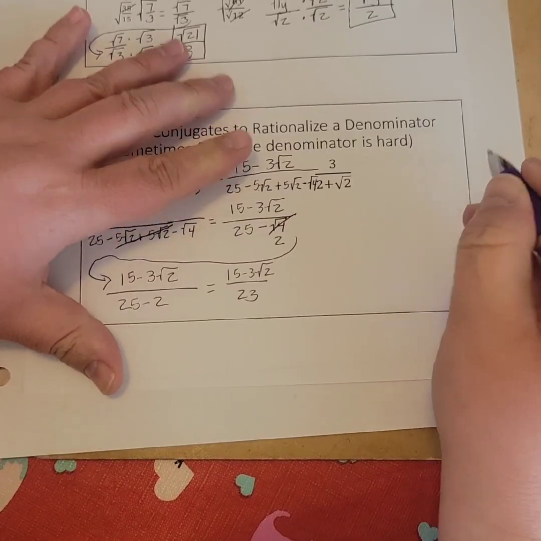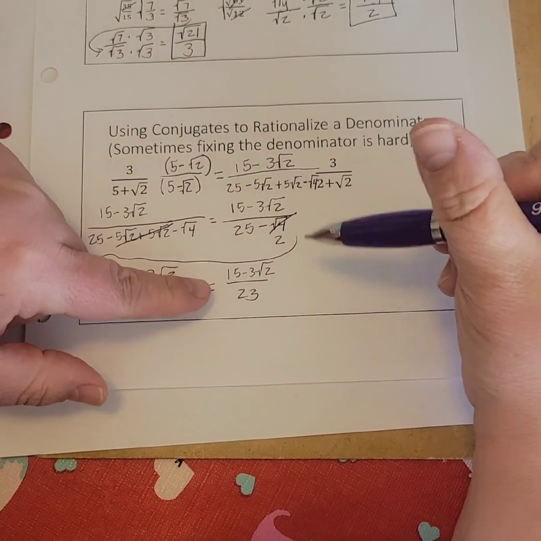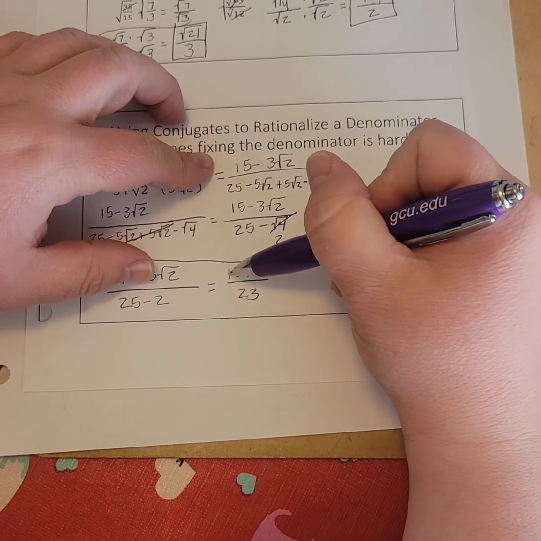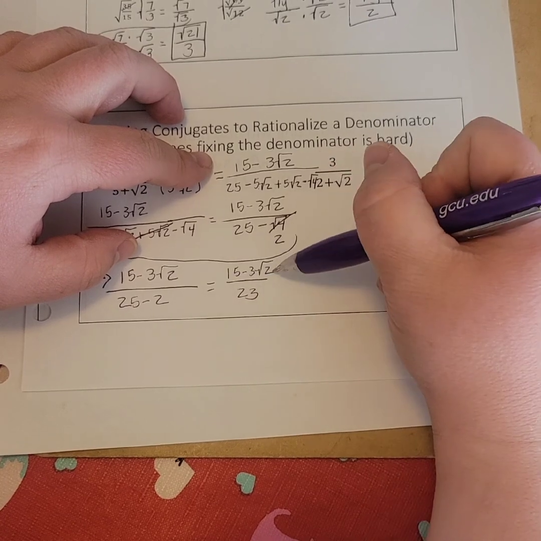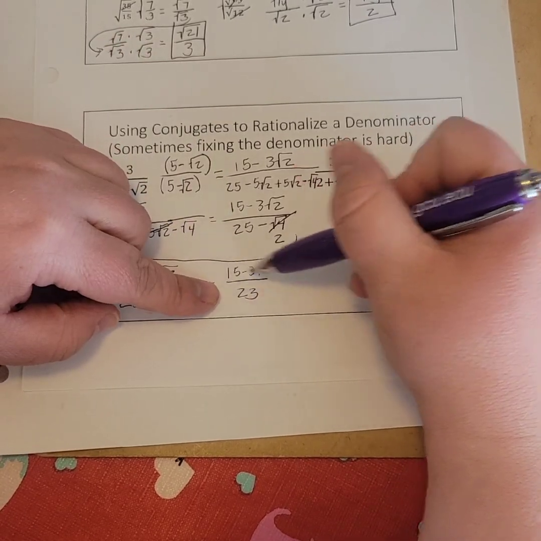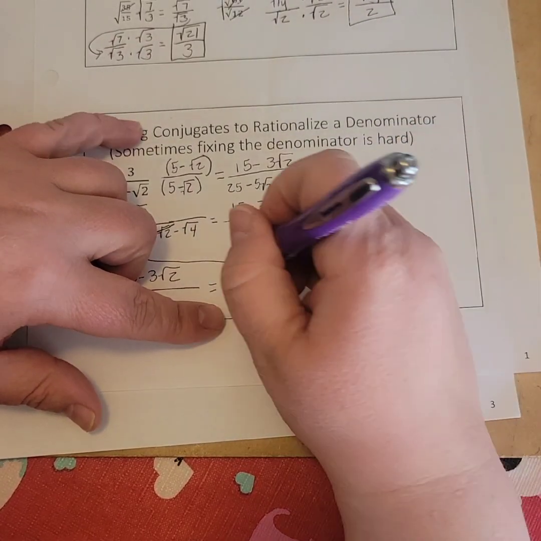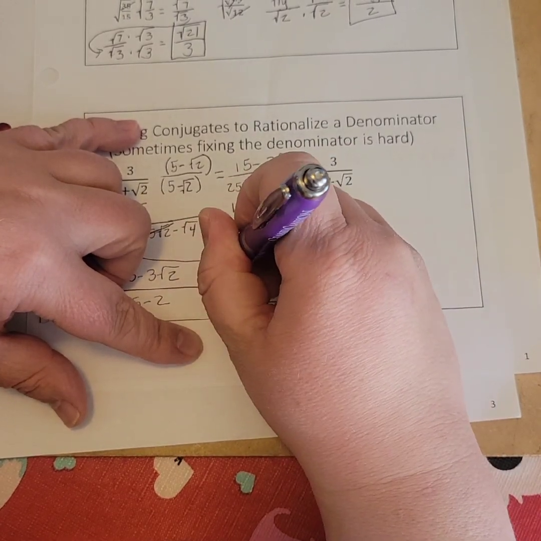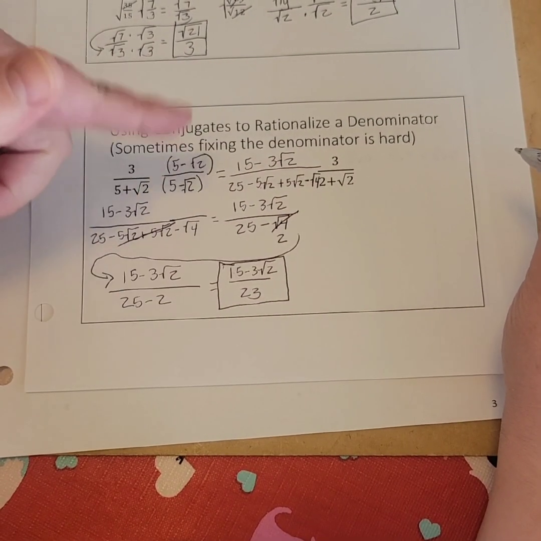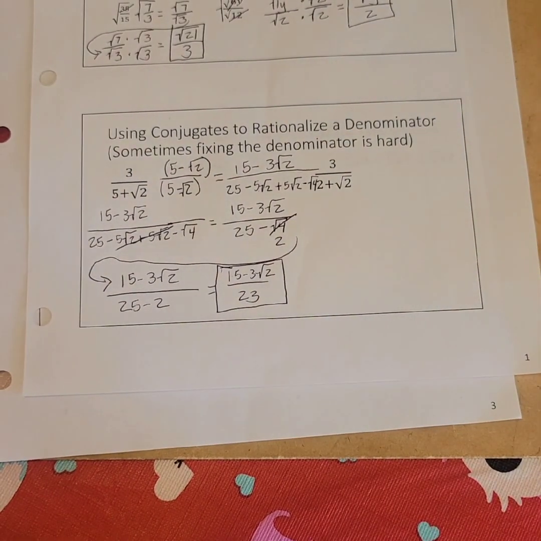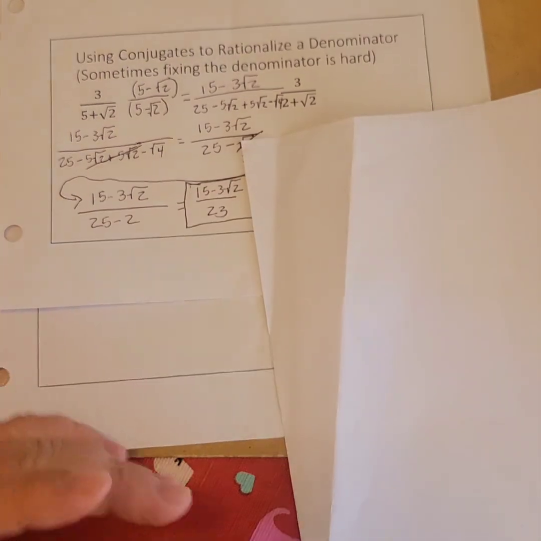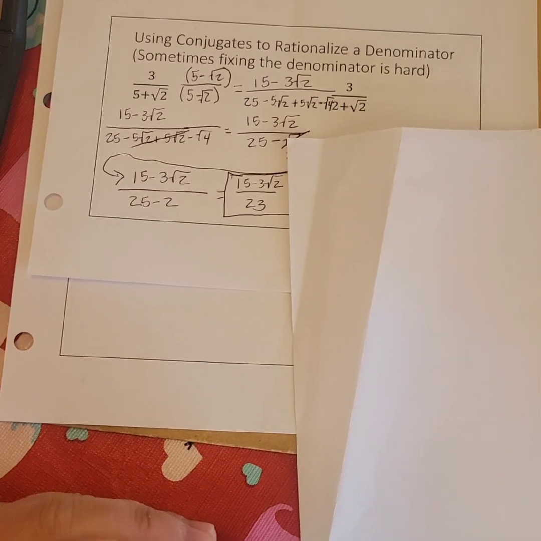Okay? And I know this looks crazy, but this is the answer. The only way this wouldn't be the answer is if all these numbers outside of the radical could be reduced by something, but 23 is prime, and so you cannot reduce it by anything. So this is just going to take some time learning the process, okay? So I'm going to use another sheet of paper to do this second one so that you can see better.